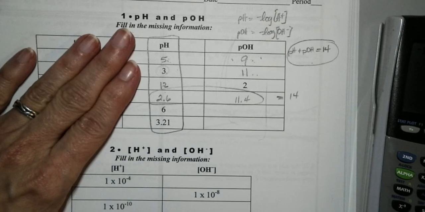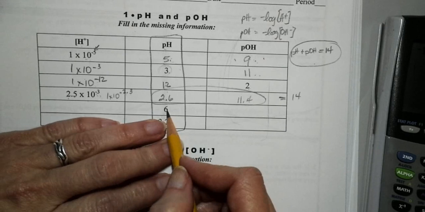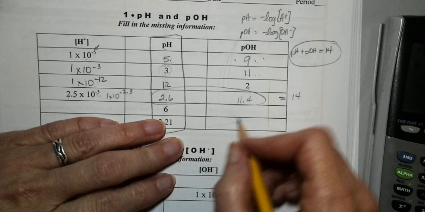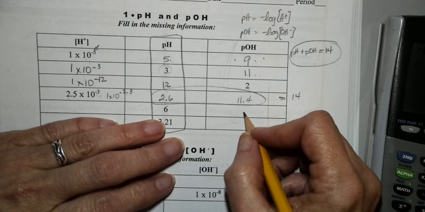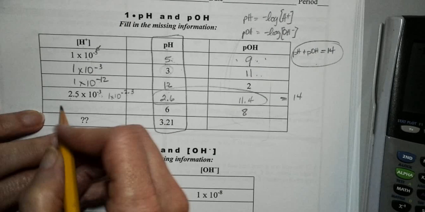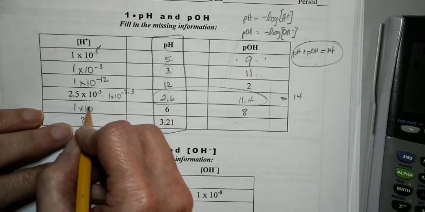Okay? Here, we've got a pH of 6. So what's my pOH? And then what's my hydrogen ion concentration? Okay, now what would you do in this case?